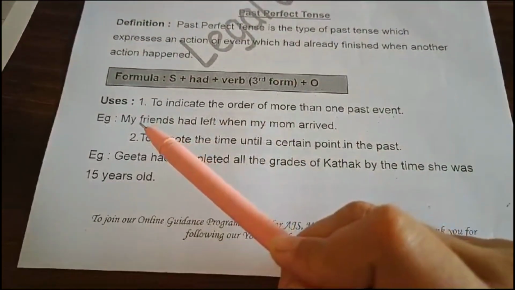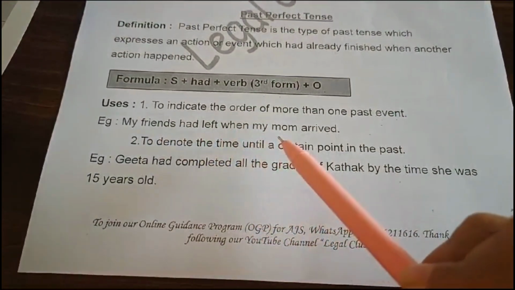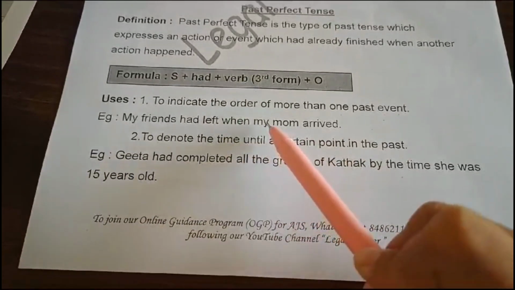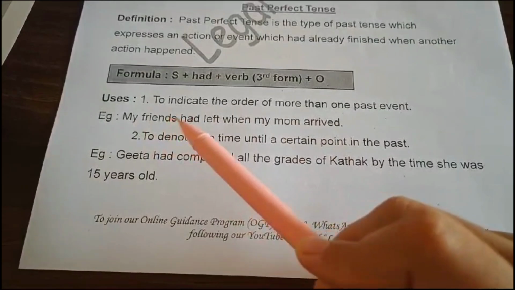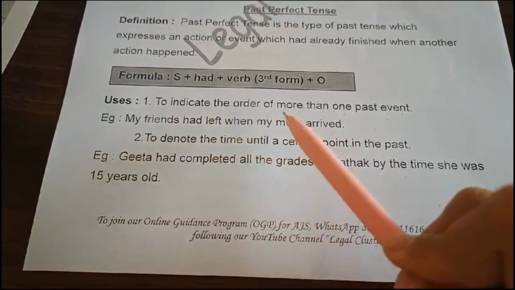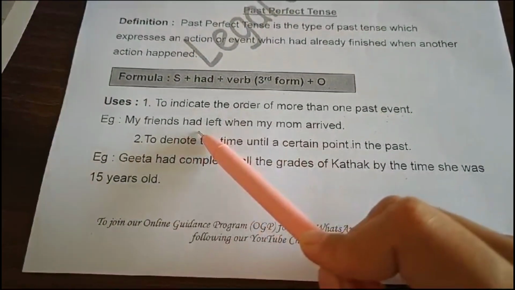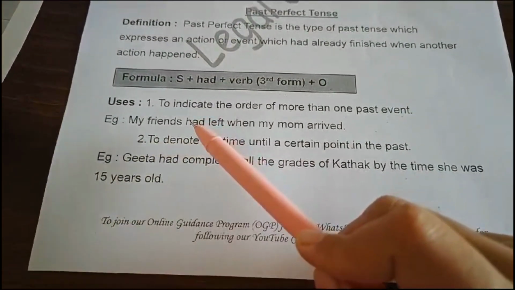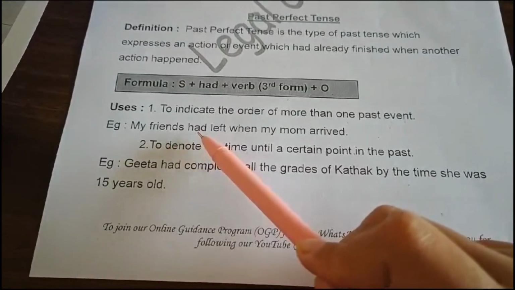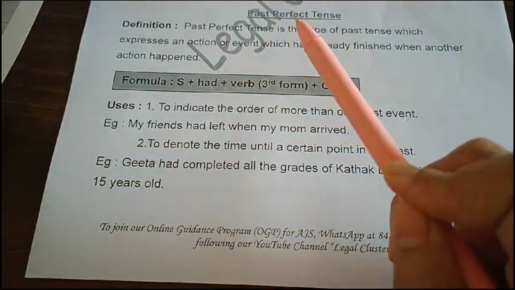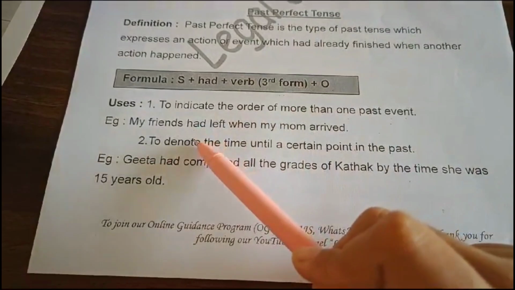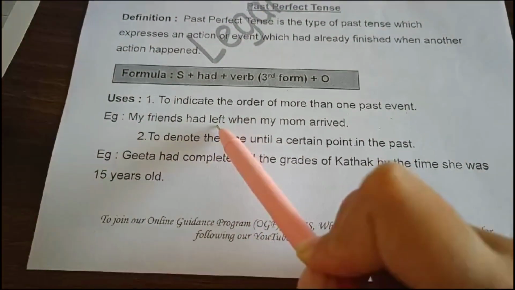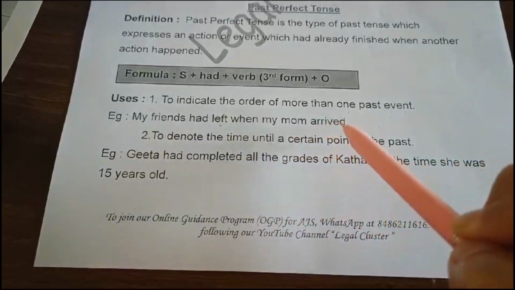For example, my friends had left when my mom arrived. Here two events, two actions happened. My mom arrived and my friends left. So in these two actions, my friends left, this action happened first. That is why in that first action or event we will be using the past perfect tense. That means we will be writing: my friends had left, which is past perfect tense, when my mom arrived.